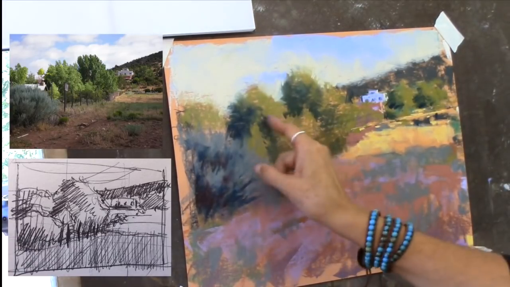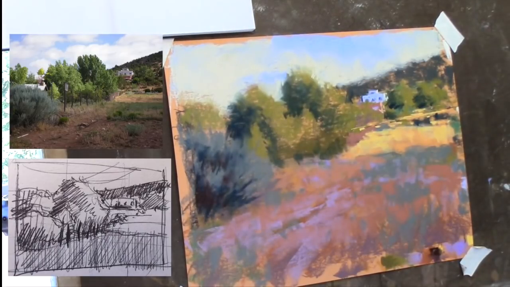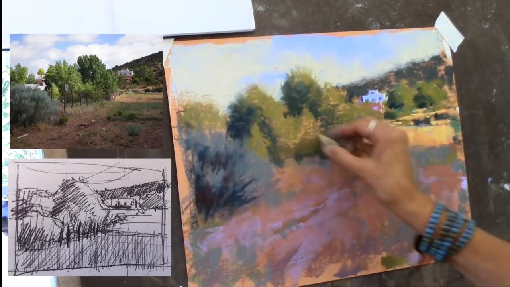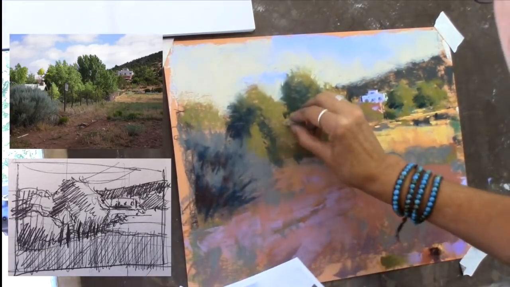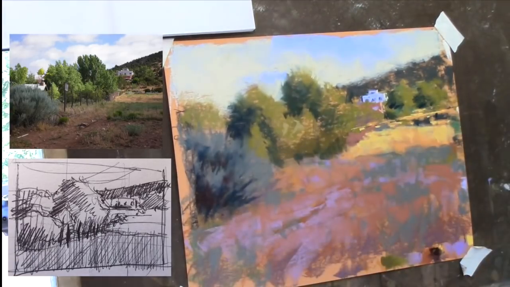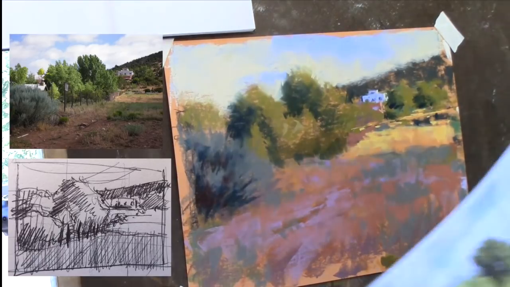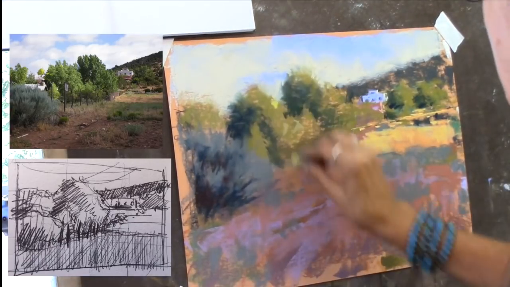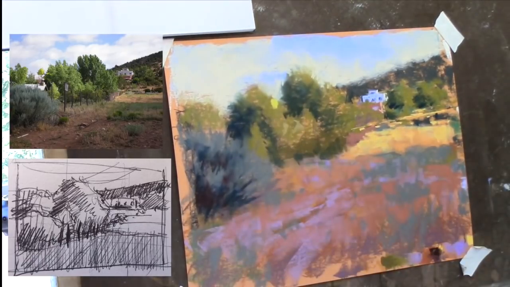Okay, I want a little bit more light on the sides of these trees. So I'm going to come in, and I want something with a little bit more chroma. How about this? No, that's too light.